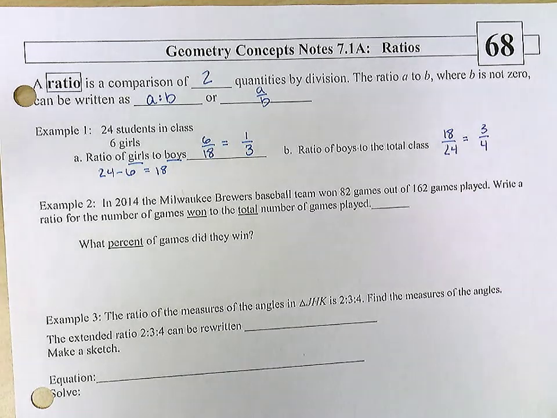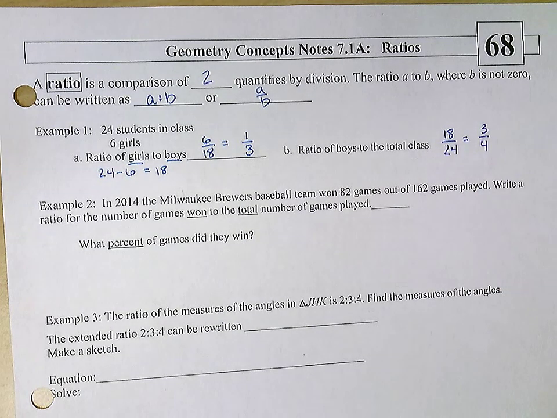Wow. Okay, so that's just writing out that ratio. Yes.